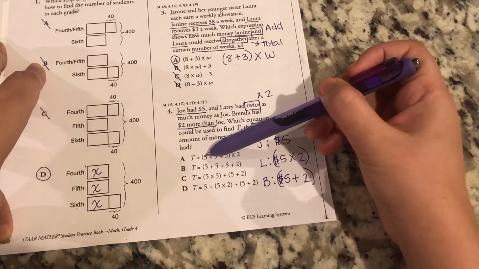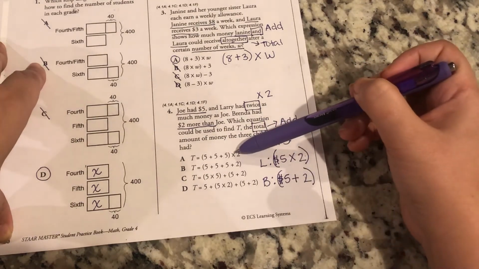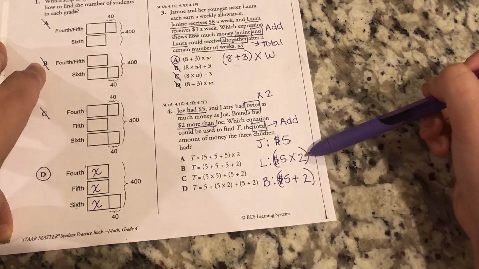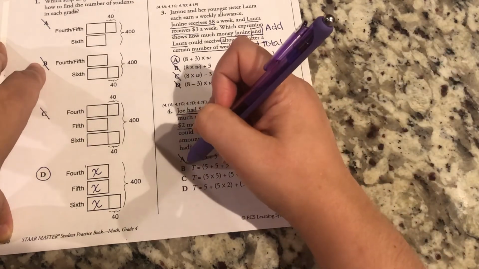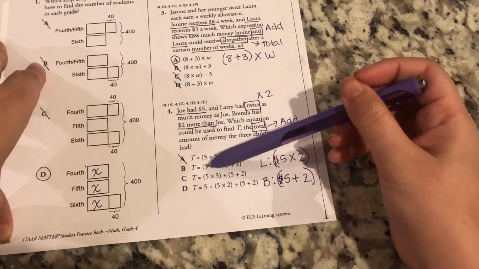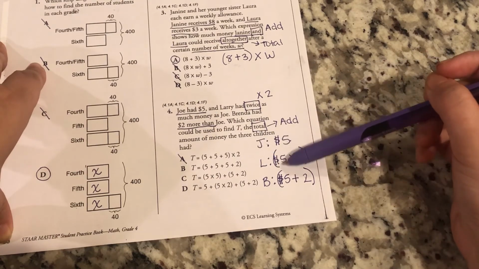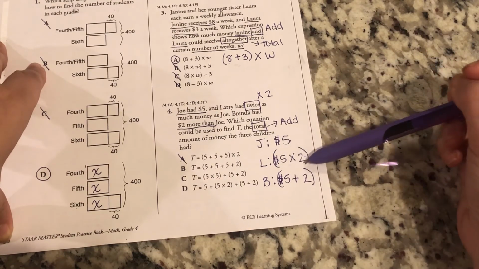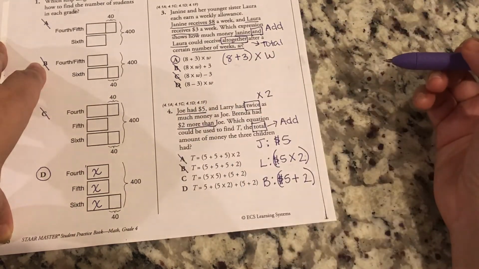This one has 5 plus 5 plus 5, so we do have 3 5s, and then it says times 2, and we do have times 2, but we're missing the plus 2. So we're going to get rid of that one. Then letter B, 5 plus 5 plus 5 plus 2. So we have this, this, this, and this, but we're missing the times 2. So let's get rid of that one.